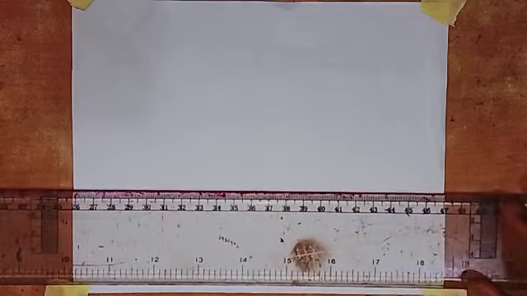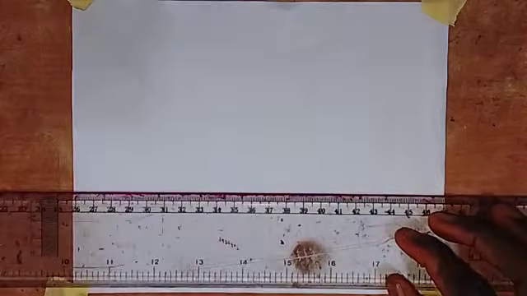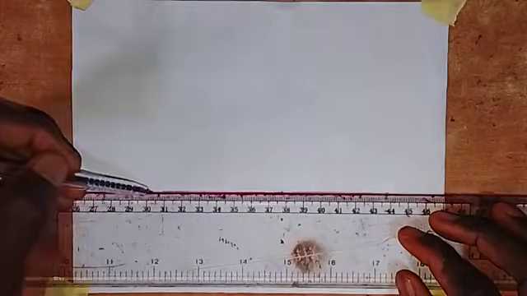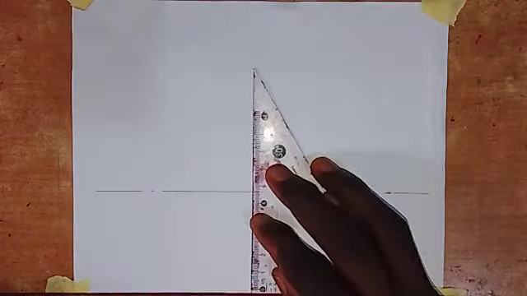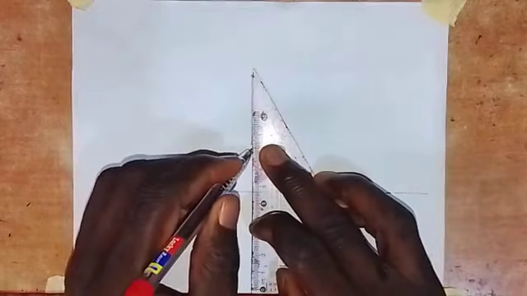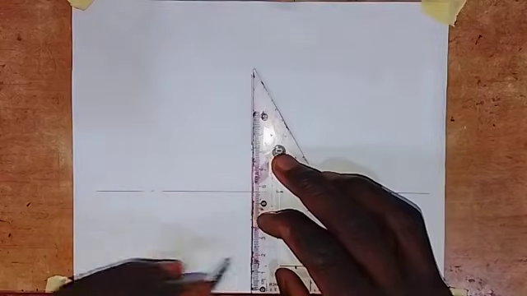So let's start. What we are to do first here is to draw a horizontal center line. So we have the horizontal center line like this. All right, so here we have the horizontal center line, and then we are to draw a vertical center line. So here we have a vertical center line, like this.